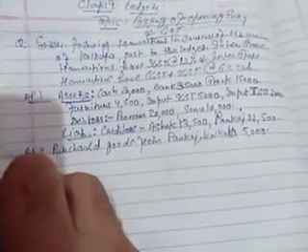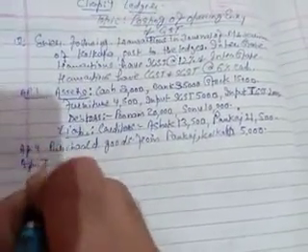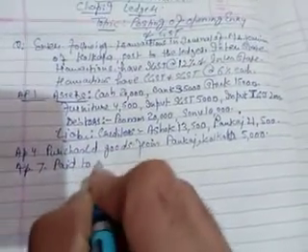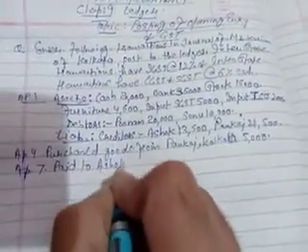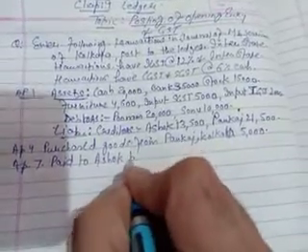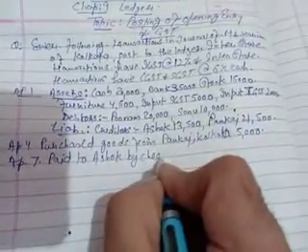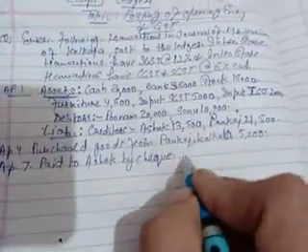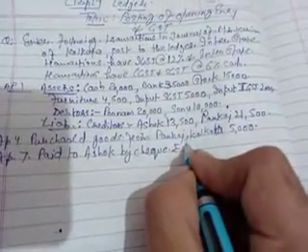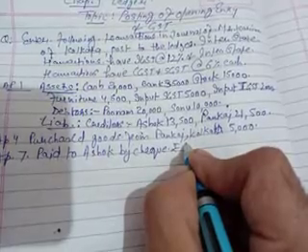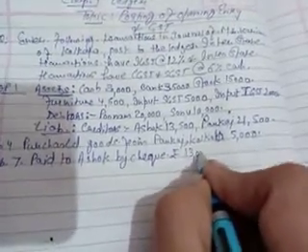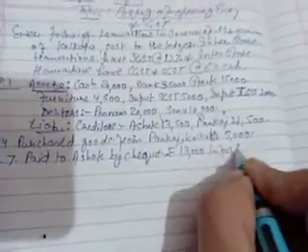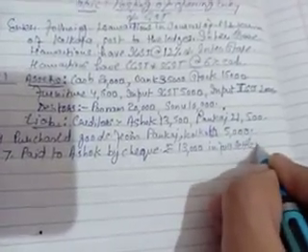And then April 7, paid to Ashok by cheque rupees 13,000 in full settlement.